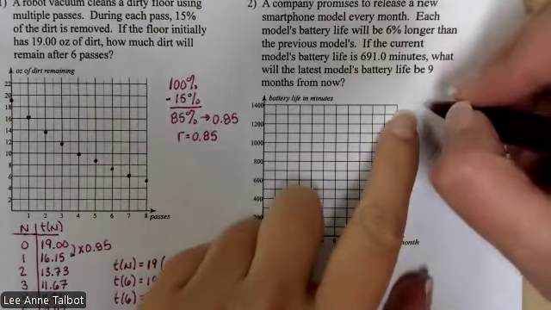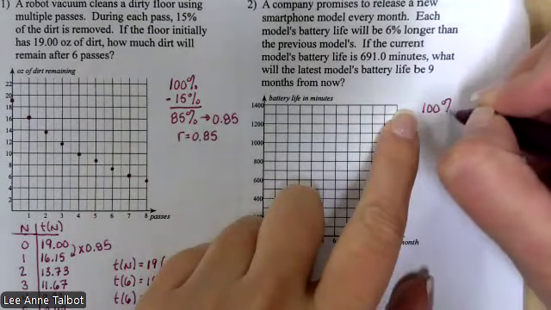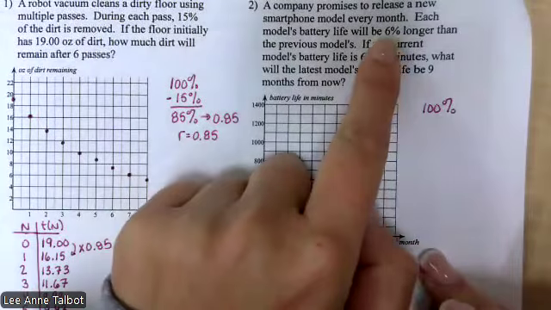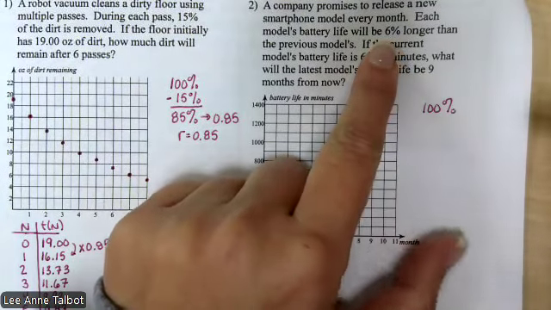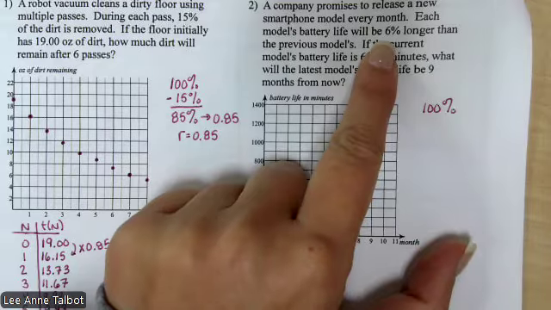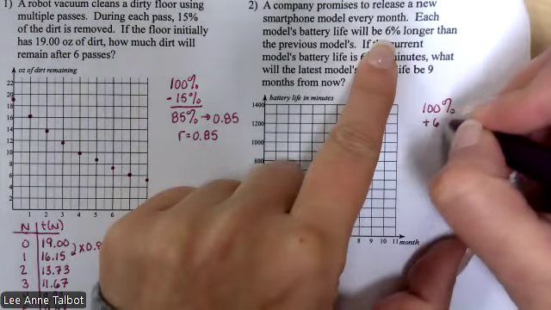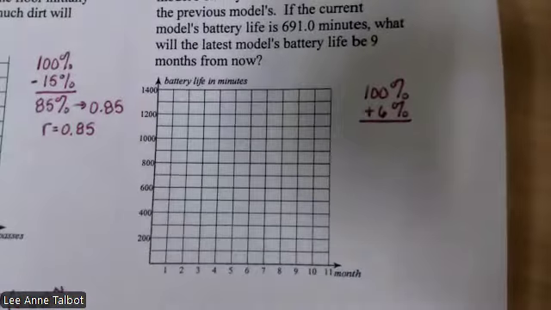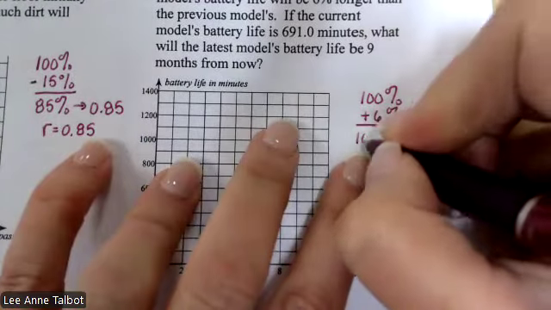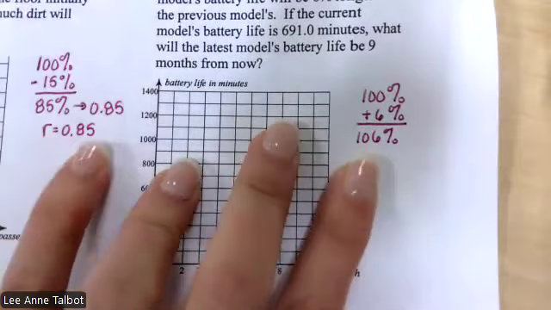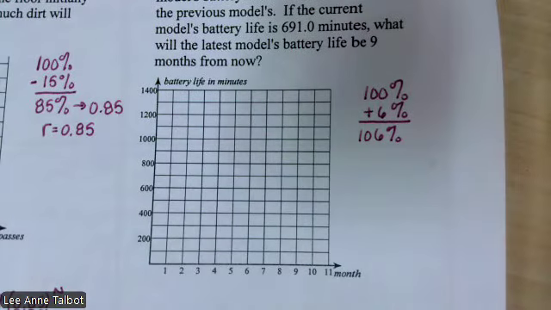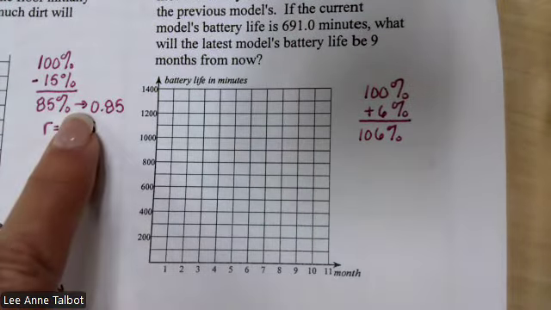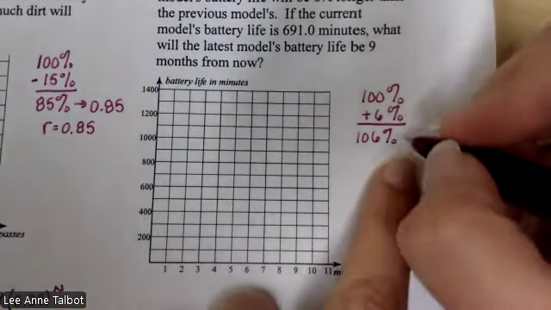Okay, so we start with the multiplier, 100%, and then this one says 6% longer. So what should I do? Plus 6. Okay, and what is 106% converted to a decimal?